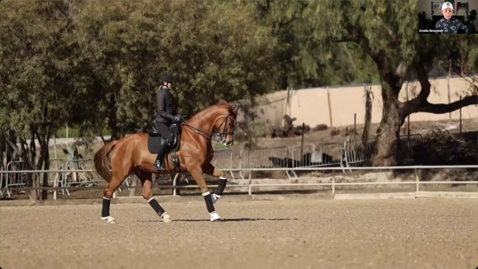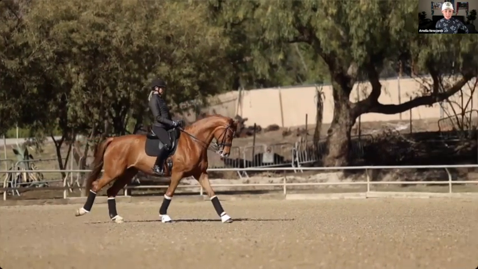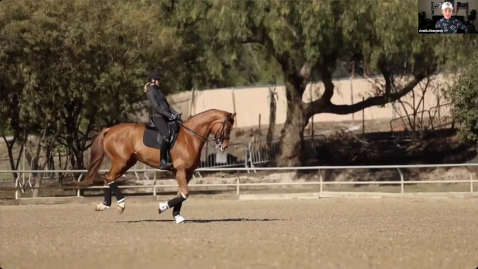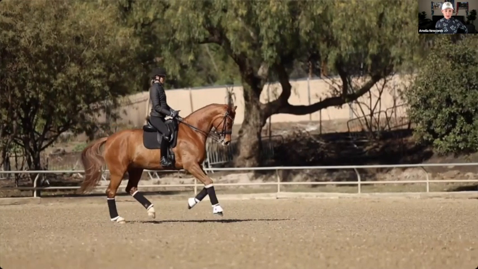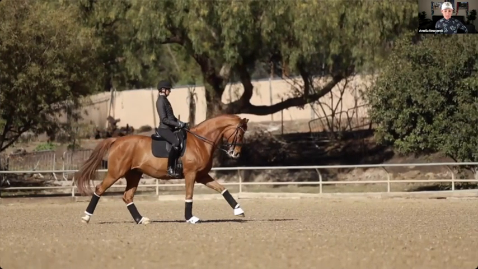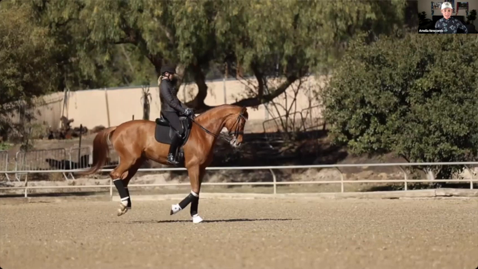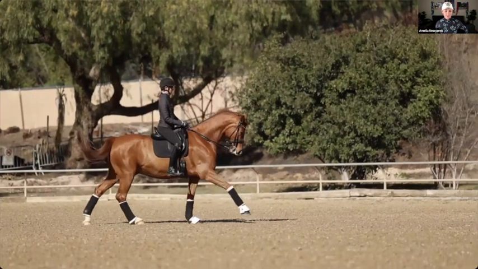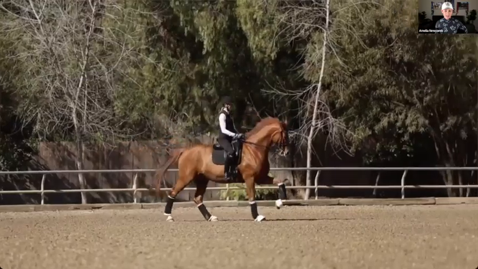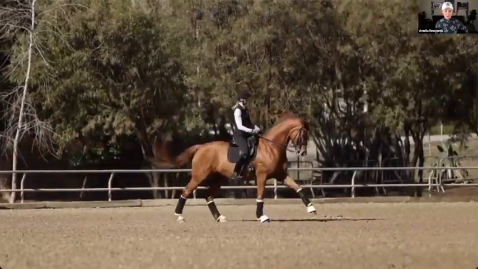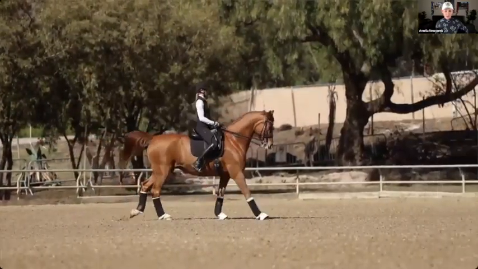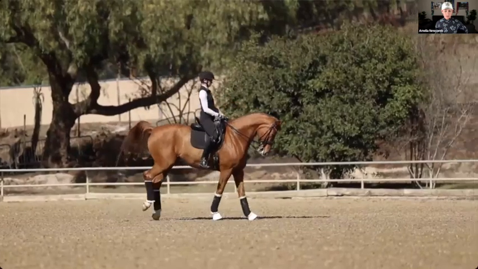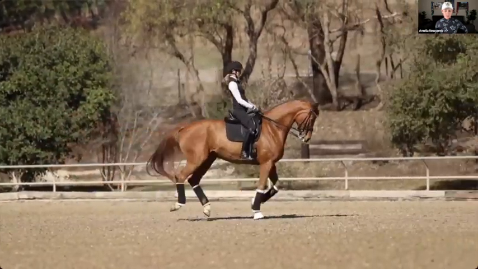So we have the 1, 2, 3 beat of the canter. And in that moment of suspension, which is coming up on the next stride, he jumps up in the air. And now he's on the right lead canter. The right hind and the right front are going forward. And then here's 2 tempis, 1, 2, 1, 2, 1, 1, 1 tempis.